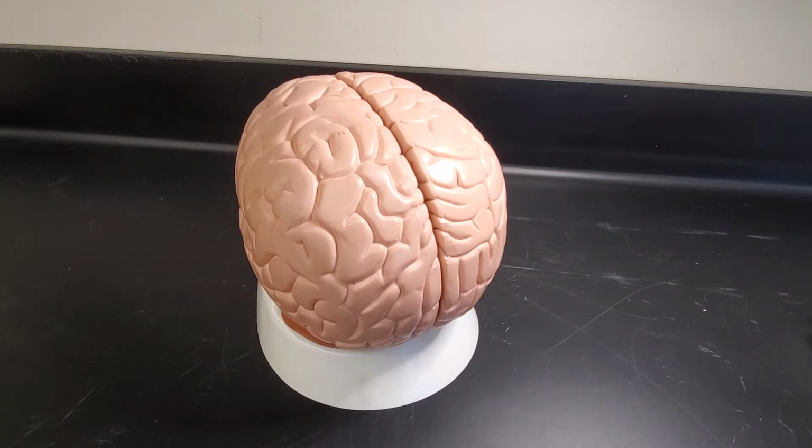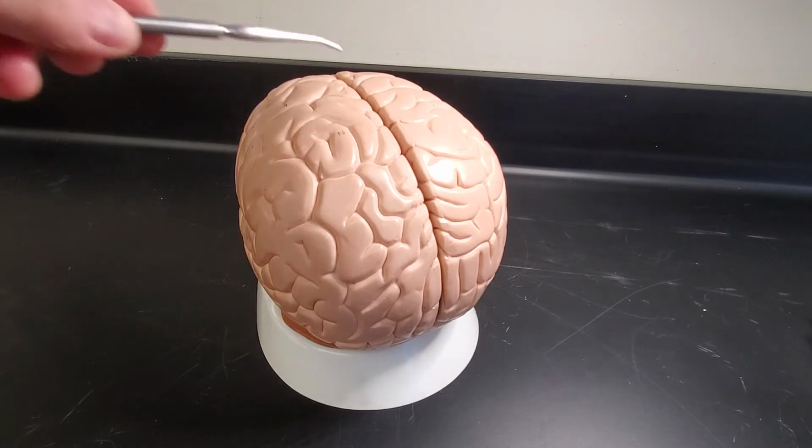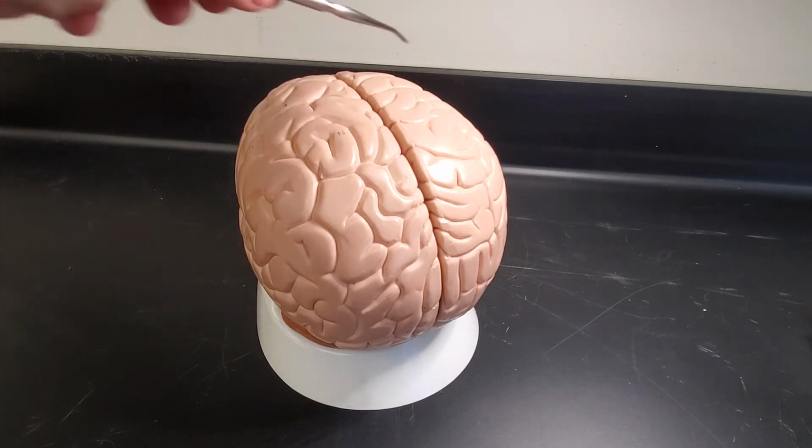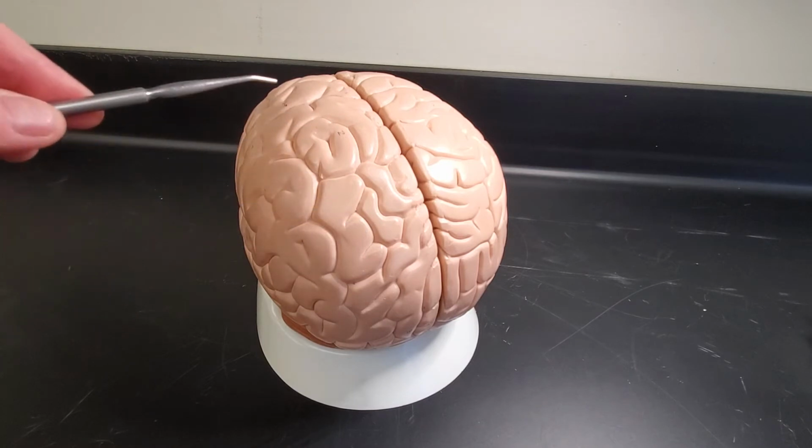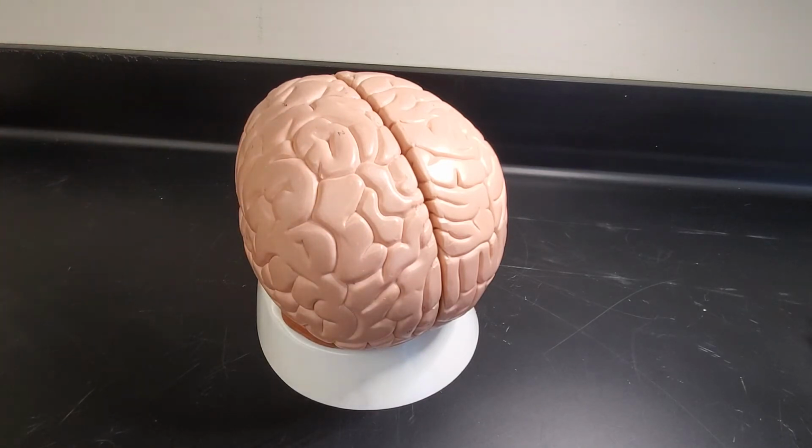So first we're going to be talking about the cerebrum. Now the cerebrum is the largest part of the brain. When you think of a brain, that's mostly what you're thinking of. It's this convoluted area, it's big, and it's where most of the higher brain functions are taking place.